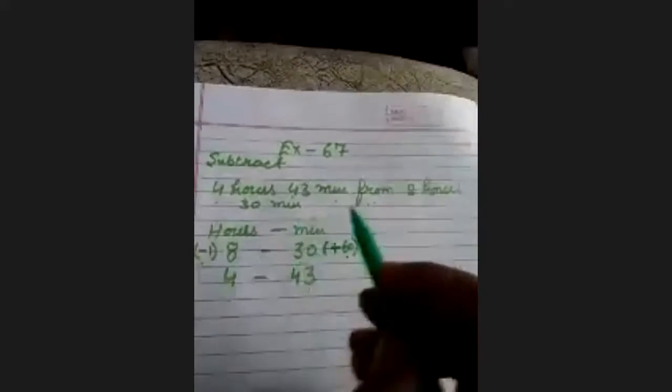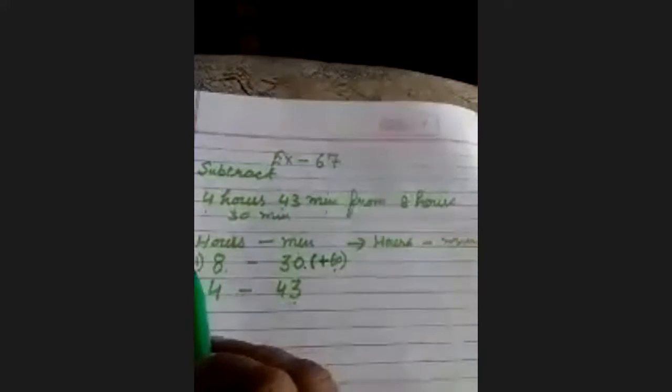Now after shifting we have hours and minutes. 8 minus 1 is 7 and 60 plus 30 is 90. Now 4 upon 43. Now subtract.